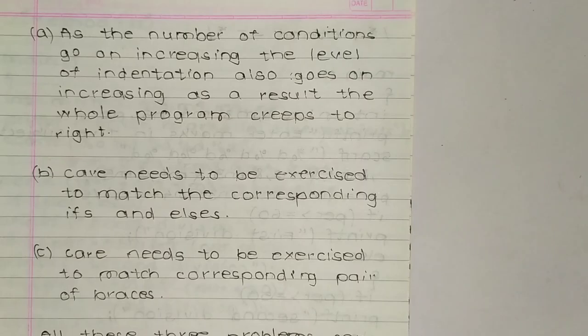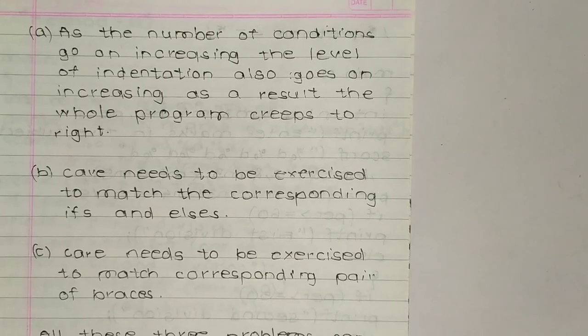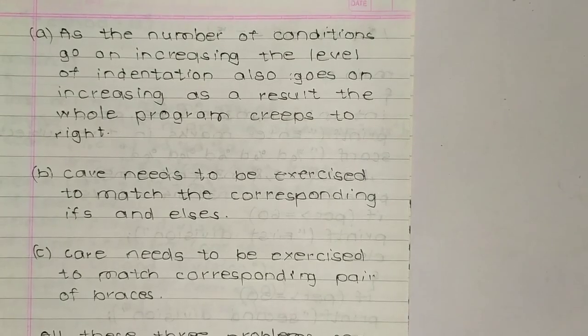Now point B, care needs to be exercised to match the corresponding if and else's. That means we have to take care of those if and else's. We have to open brackets properly and close brackets properly.